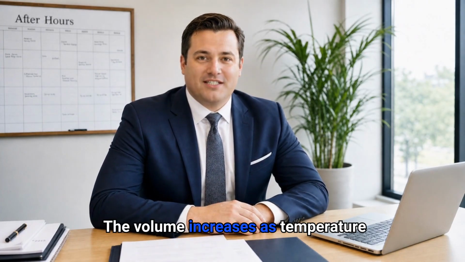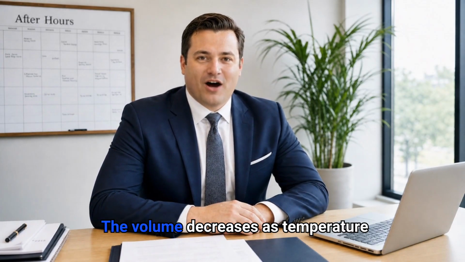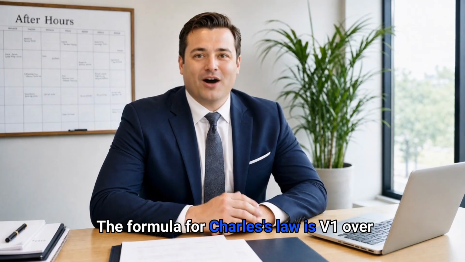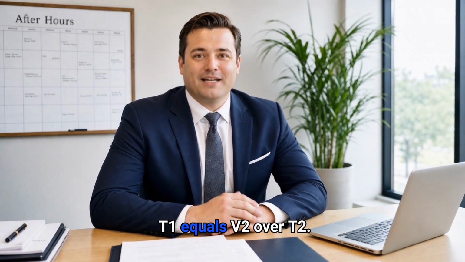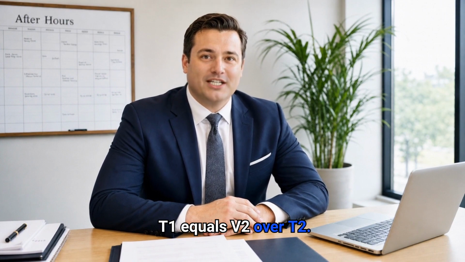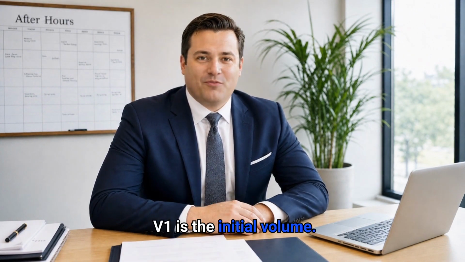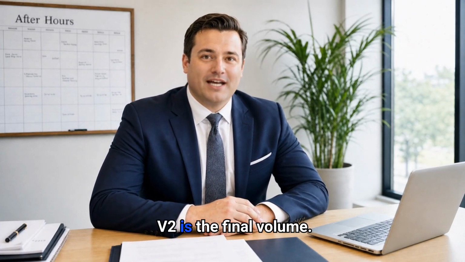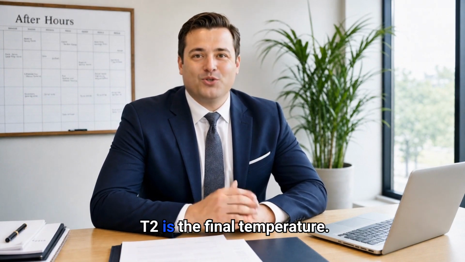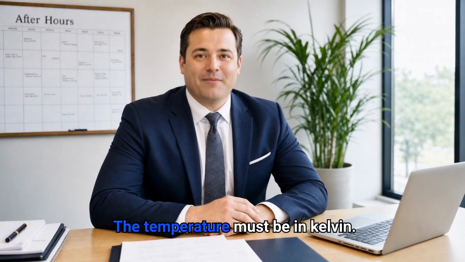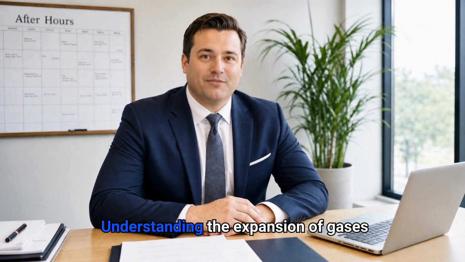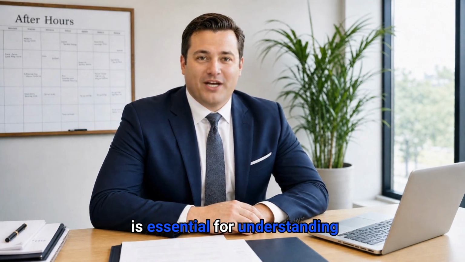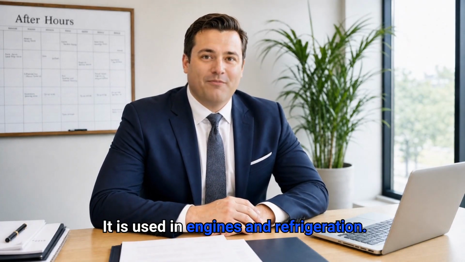The volume increases as temperature increases. The volume decreases as temperature decreases. The formula for Charles's law is V1 over T1 equals V2 over T2. V1 is the initial volume. T1 is the initial temperature. V2 is the final volume. T2 is the final temperature. The temperature must be in Kelvin. Understanding the expansion of gases is essential for understanding thermodynamics. It is used in engines and refrigeration.